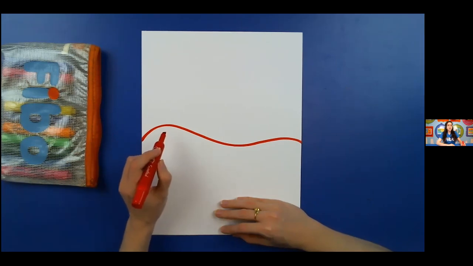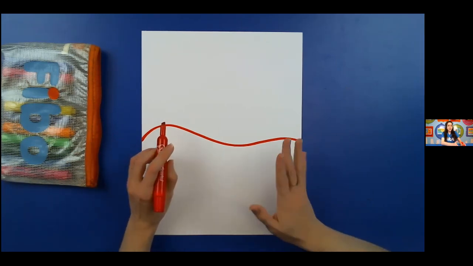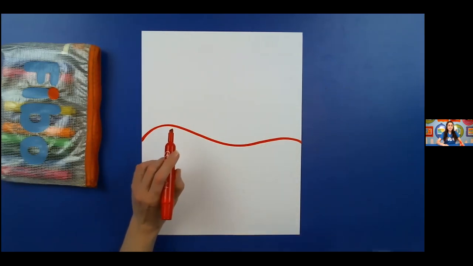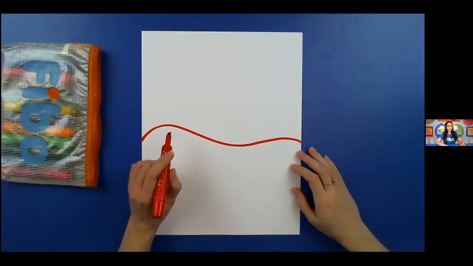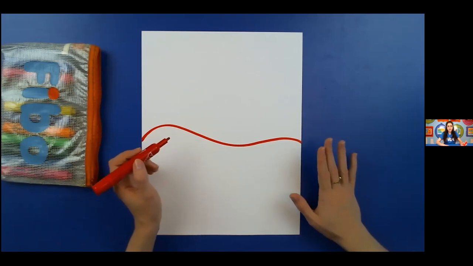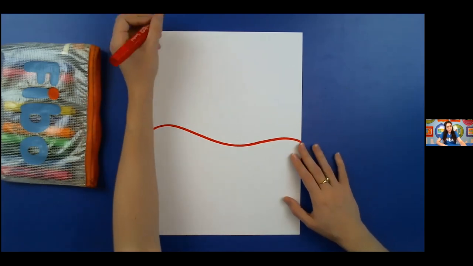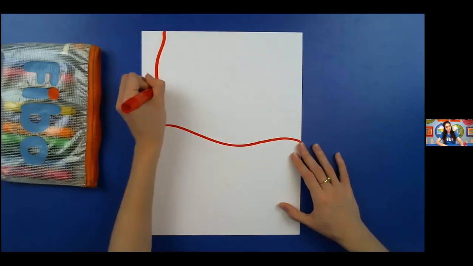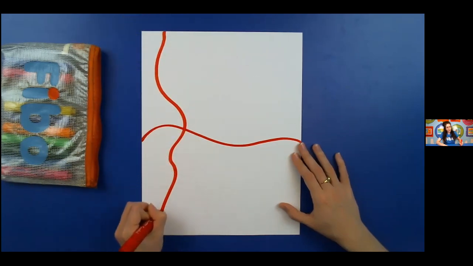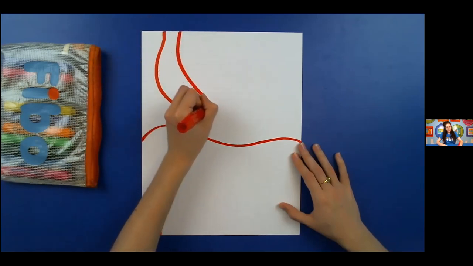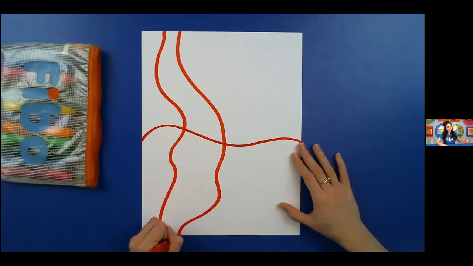Now what we're going to do is add 4 wavy lines going vertical. Now the goal for these wavy lines, you want them all to be very different from each other. You can try and make them sort of even in some places and then just totally different in others. But you can put them randomly like so. So start from one side and make these wavy lines all the way down your paper.